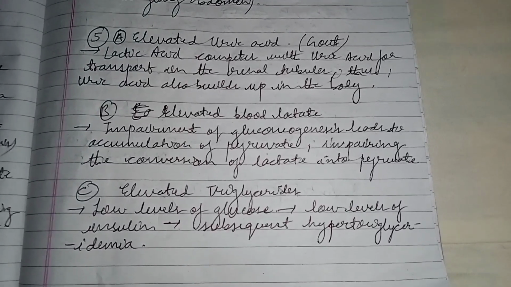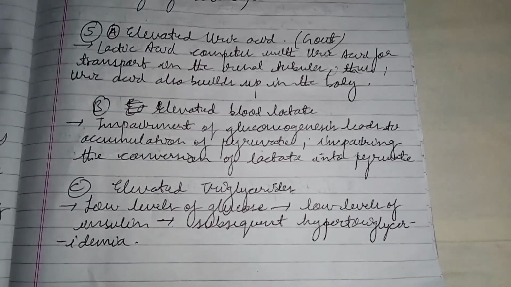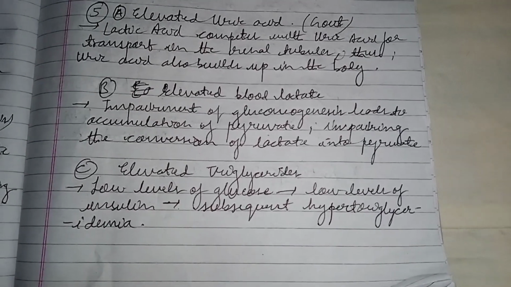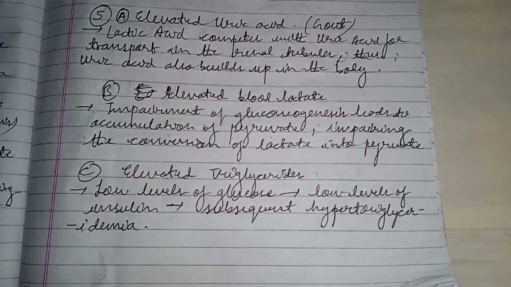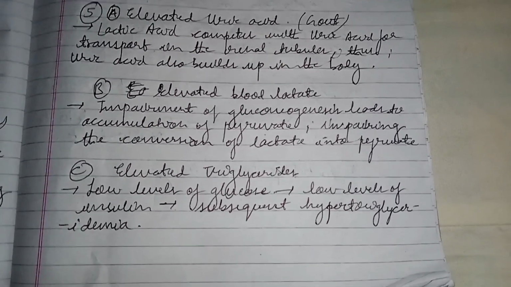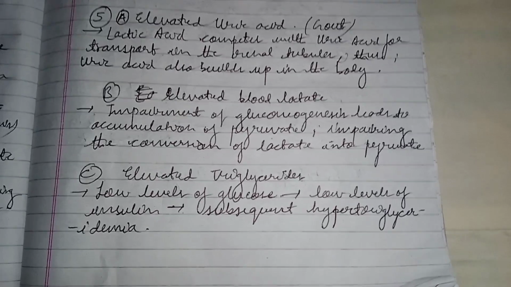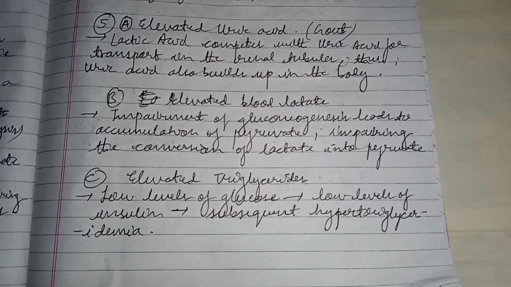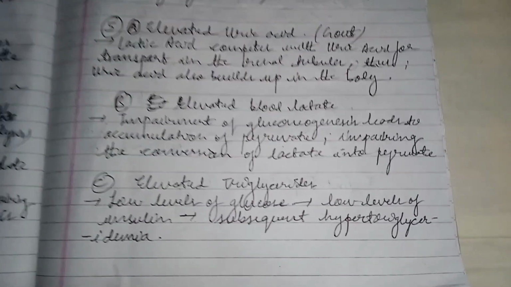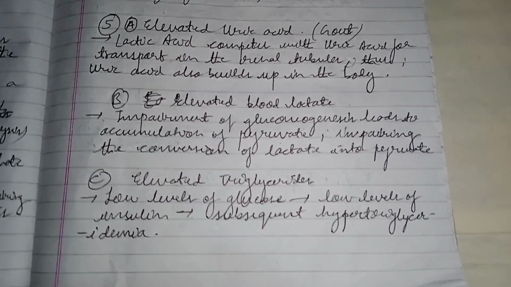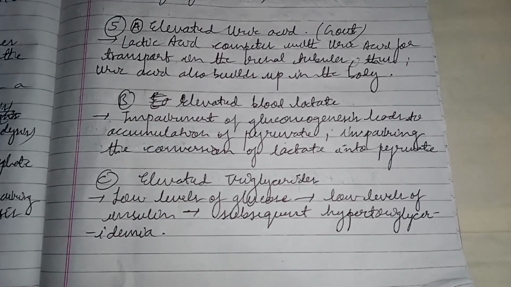Next, elevated blood lactate. Impairment of gluconeogenesis leads to accumulation of pyruvate, thus impairing the conversion of lactate into pyruvate or pyruvic acid. As we know, due to lack of glucose 6 phosphatase, impairment of gluconeogenesis and glycogenolysis occurs. And due to impairment of gluconeogenesis, it leads to the accumulation of pyruvate, thus impairing the conversion of lactate into pyruvic acid or pyruvate.